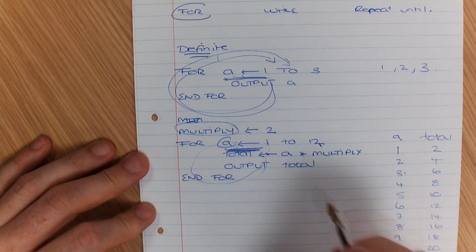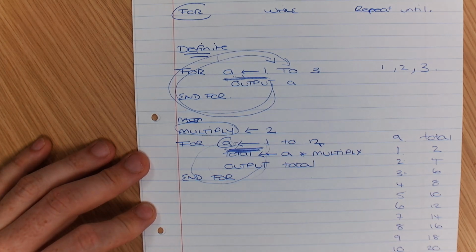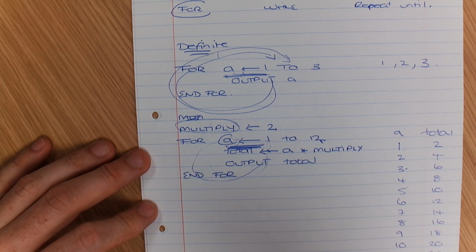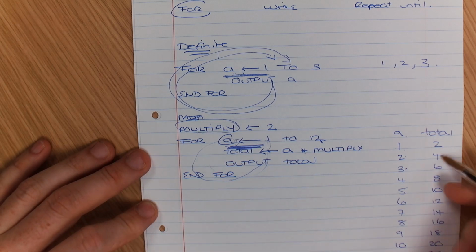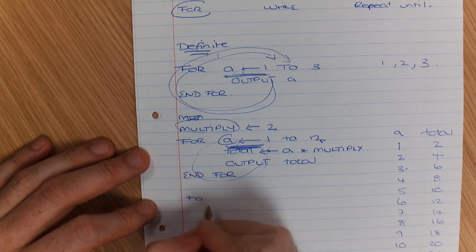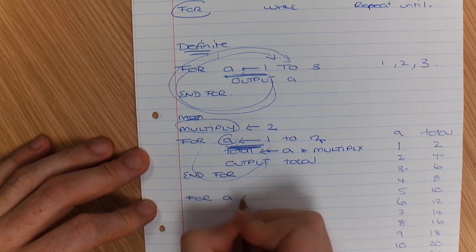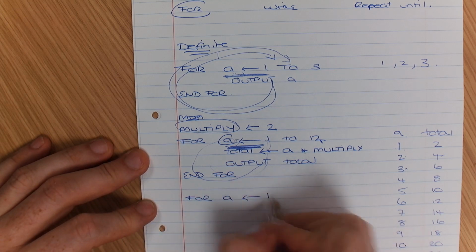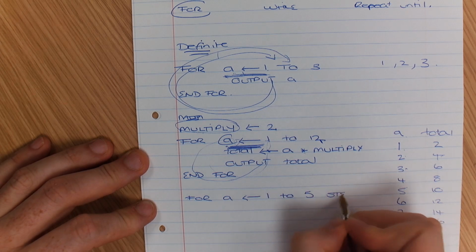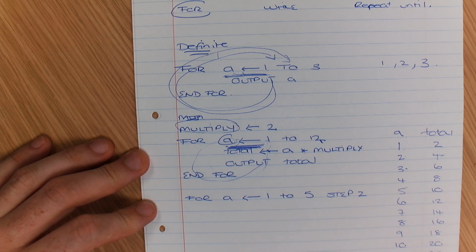I'm hoping that's helped. Now it is possible to do a loop where you go up in 2s as well. So I might want to miss out some of these numbers. Watch what you can do. You can do for A is equal to 1 to 5, and I can step up by 2.